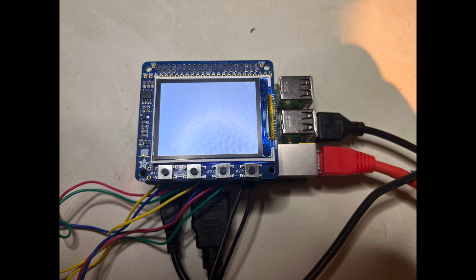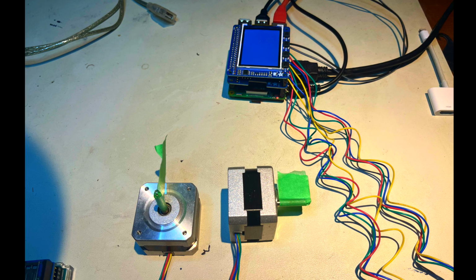I just needed to connect up the two stepper motors. And the nice thing was the PiTFT also gave me four buttons to work with. It gave me a lot more flexibility in how I intended to use the whole setup.